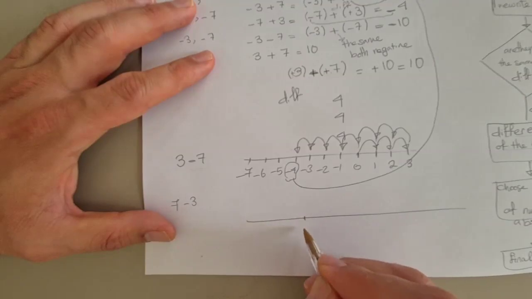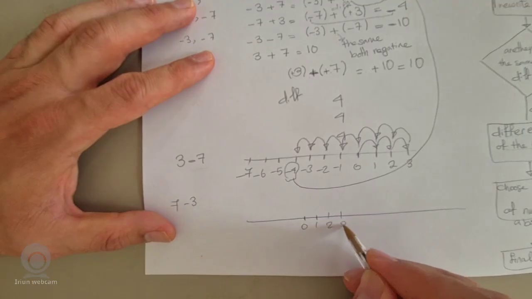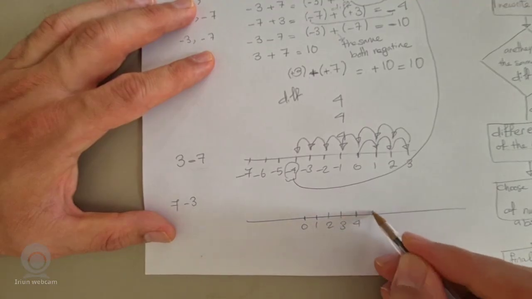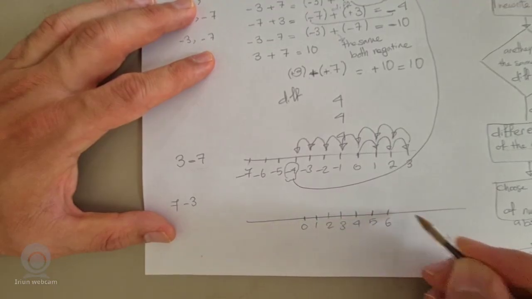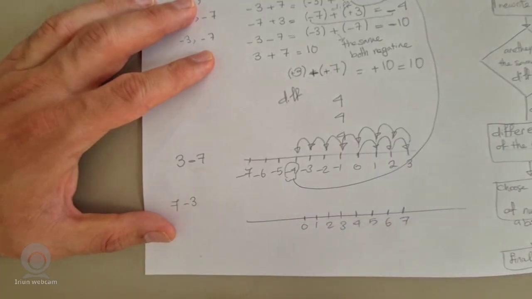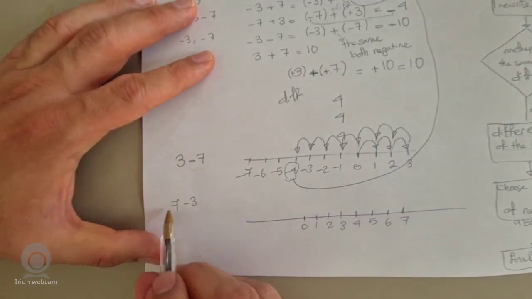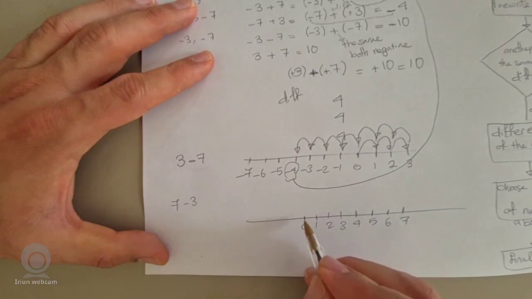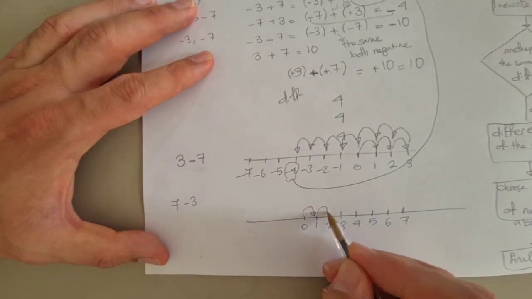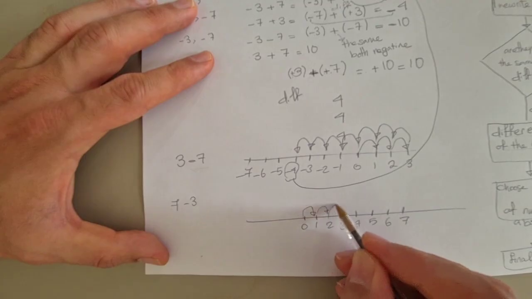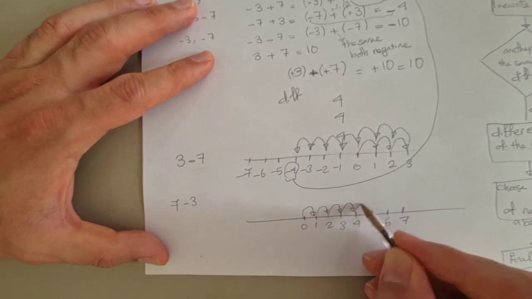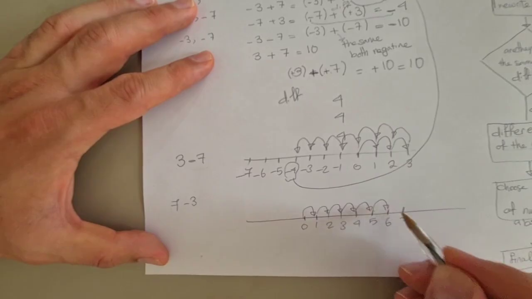So let's say this is 0, 1, 2, 3, 4, 5, 6, 7. Now, as I start with 7, I go from 0 to 7. 1, 2, 3, 4, 5, 6, and 7.